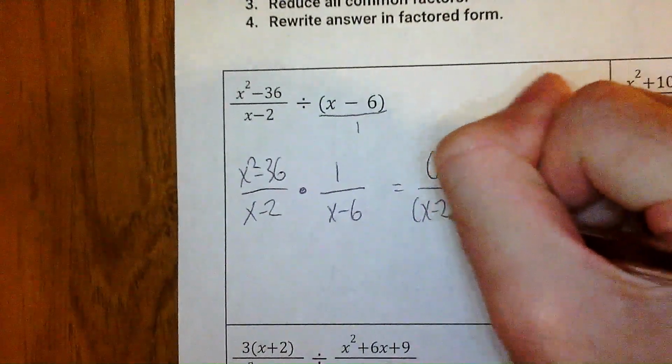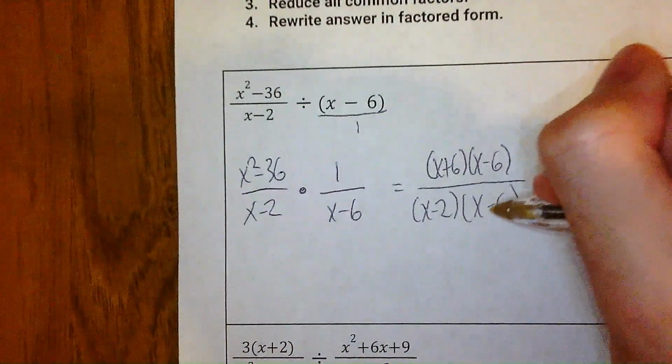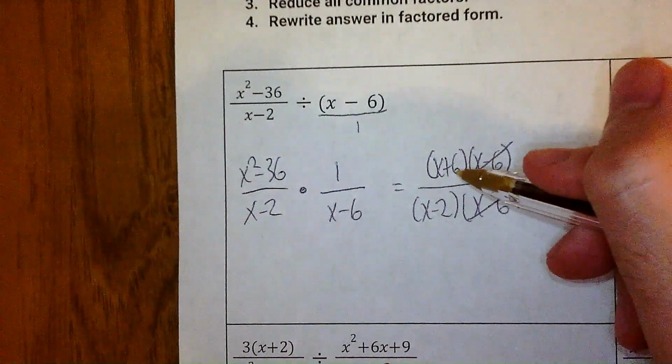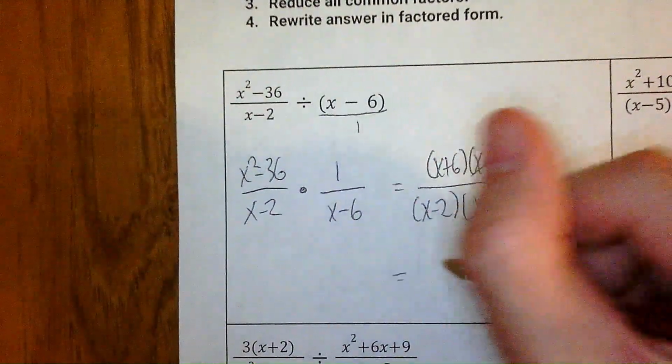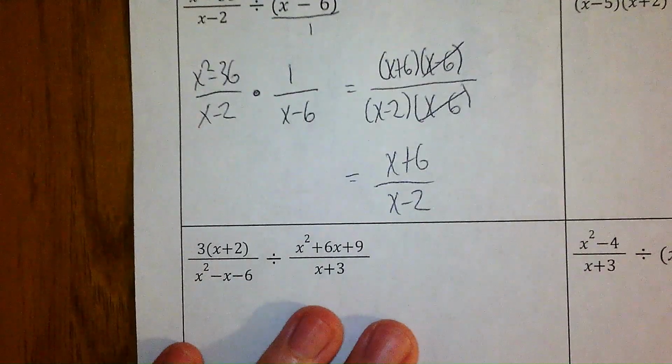And we have x minus 2 and x minus 6 from here and here. See x minus 6 in both places, and then I don't see those in both places. So that's what we're left with, x plus 6, x minus 2.